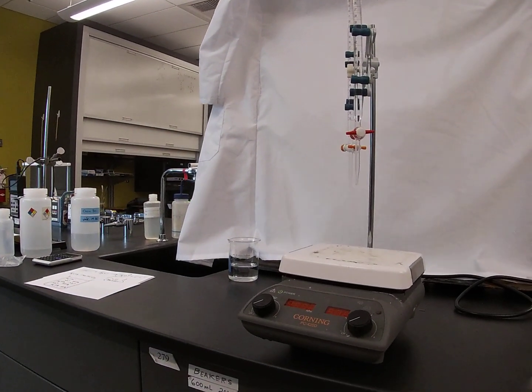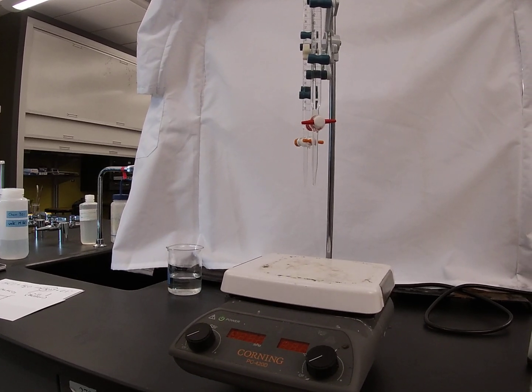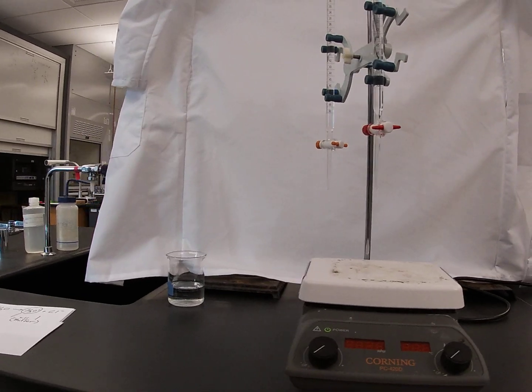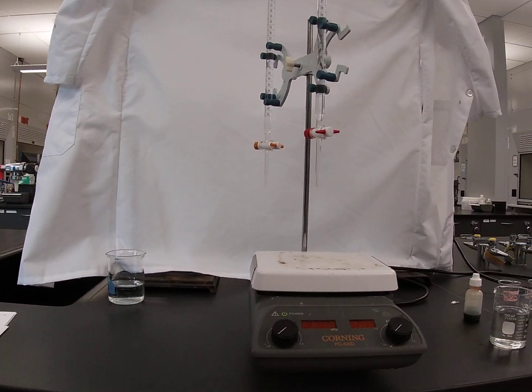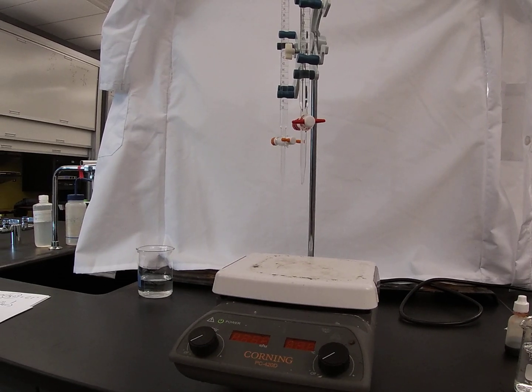Here is our standard setup with a couple of burettes, one containing hydrochloric acid, the other containing sodium hydroxide, and we're going to use those to demonstrate what happens when a system experiences an input of either one of those materials, strong acids or strong bases.